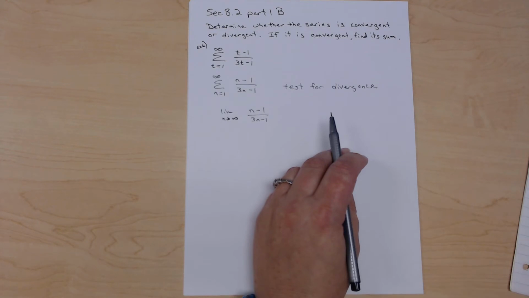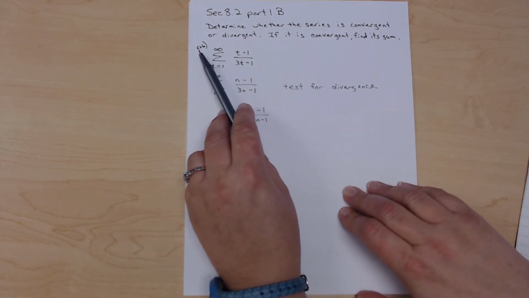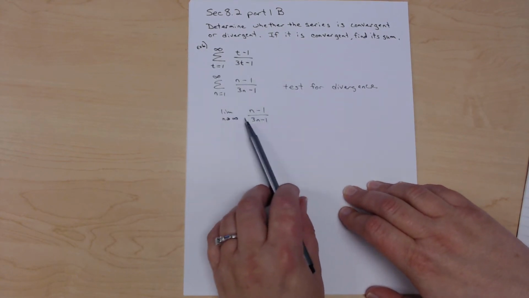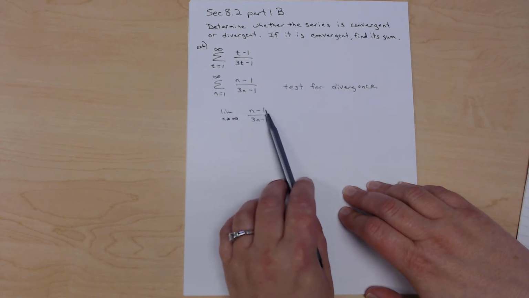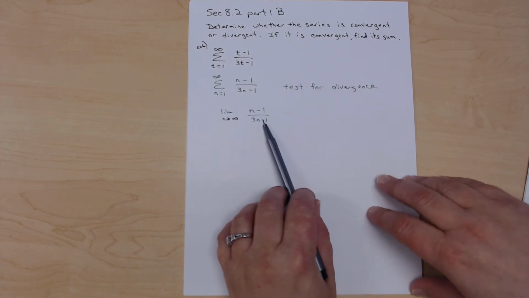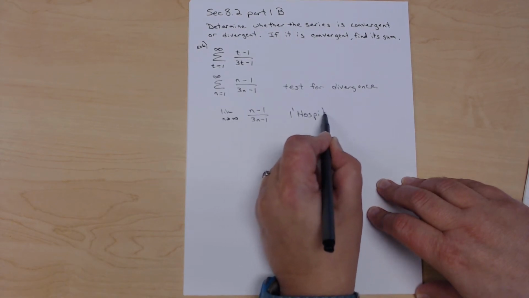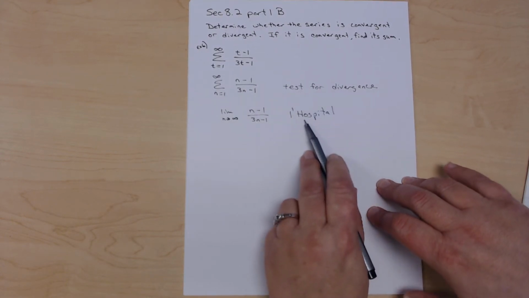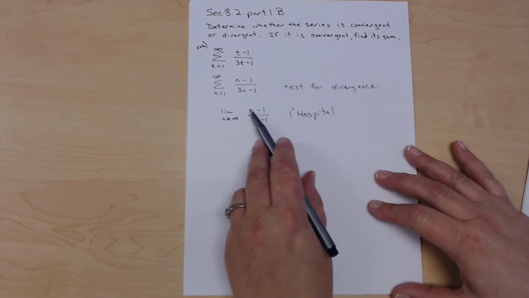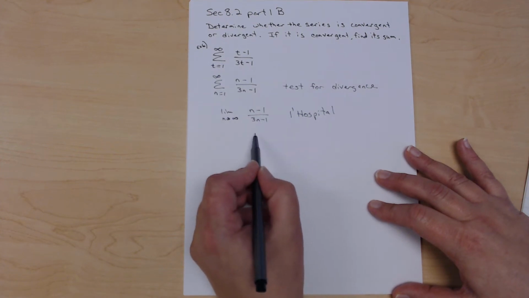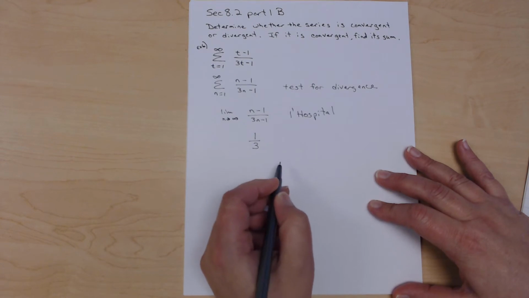Okay, and I think this is very similar to example 5, but maybe it was a good transition. So if we plug in bigger numbers here, we go to infinity, and if we plug in bigger numbers here, we go to infinity. So we can do L'Hopital's rule. Remember, it's going to be important that you write down what you're doing and what you're thinking. If we take L'Hopital's rule, the derivative of the top is 1, and the derivative of the bottom is 3.